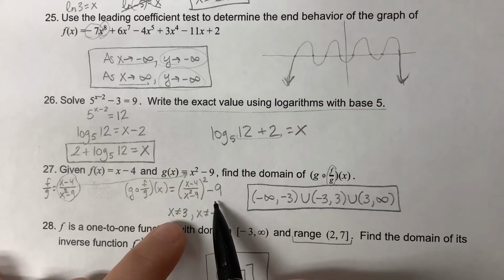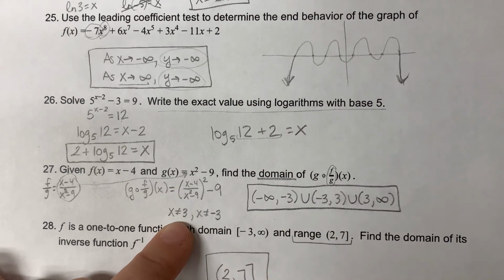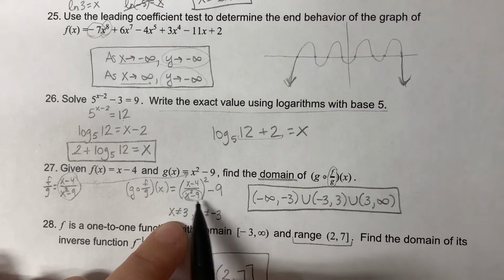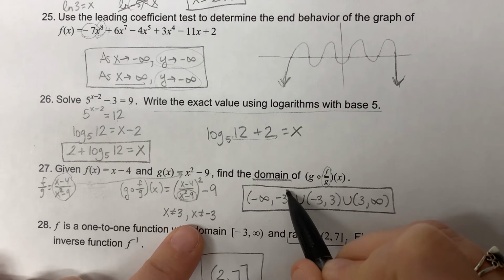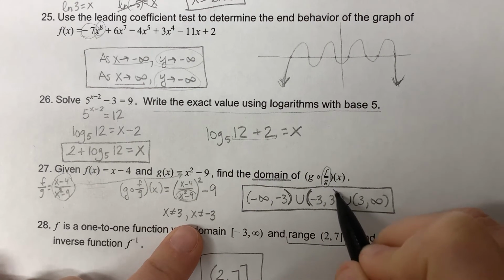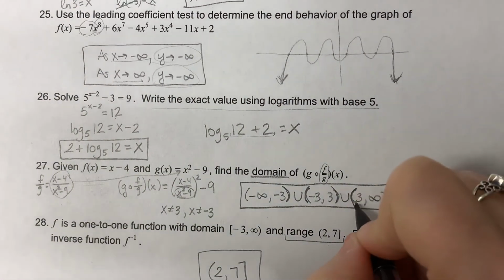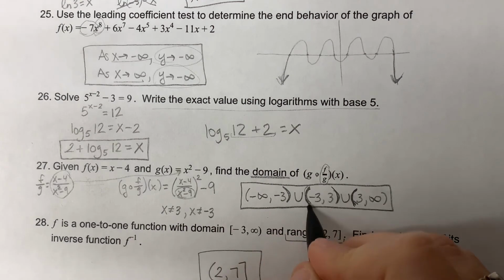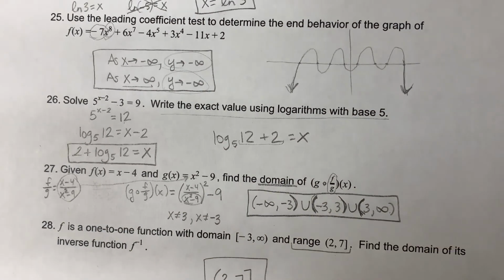And then the only thing that I really need to know from there for the domain is what can it not be? It can't be 3 and it can't be negative 3 because this denominator would be 0 in those cases. So that means I had to do open parentheses for my negative 3 and for my positive 3, but everything else was included. So I was able to write from negative infinity all the way up to negative 3, but don't include it. From negative 3 to 3, but don't include it. And then from 3 to infinity.